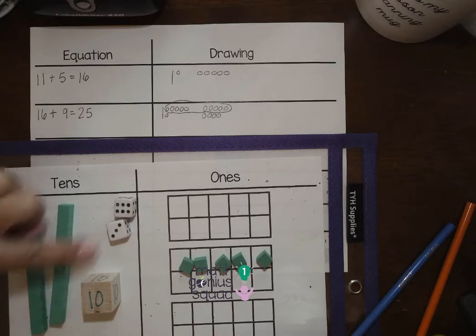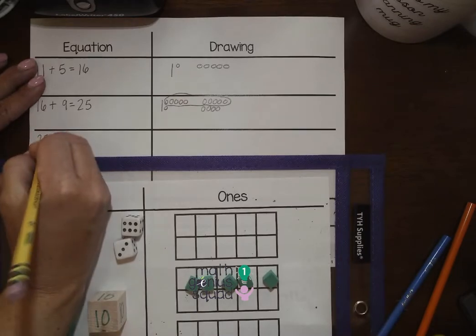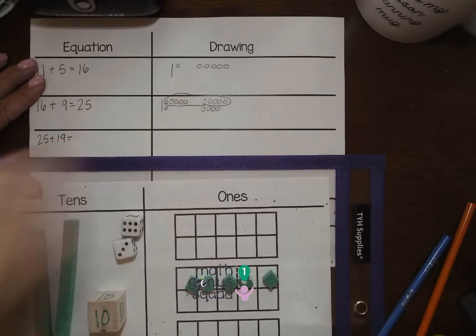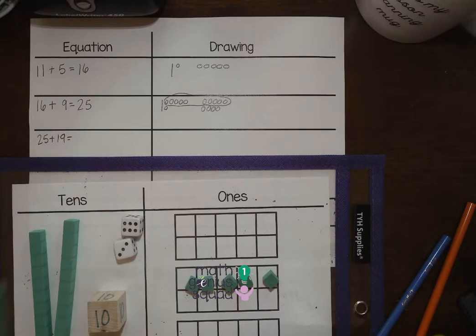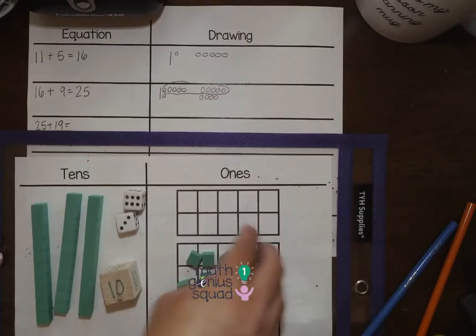So in this case, I would have to add 19. So let's say that I had to add 19 next. And so I had 25 and I needed to add 19. In order to add 19, I know that 19 is one group of 10 and 9 extra ones. I have enough to make a new group of 10.